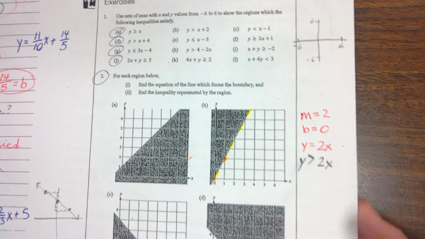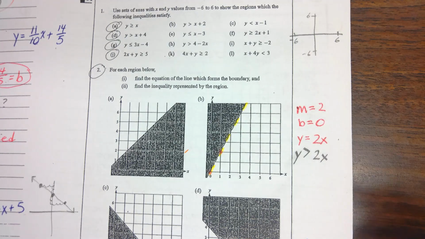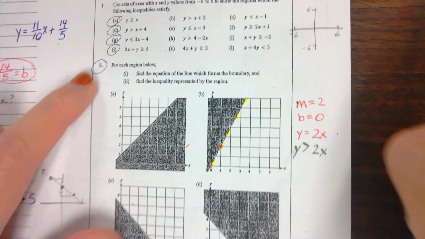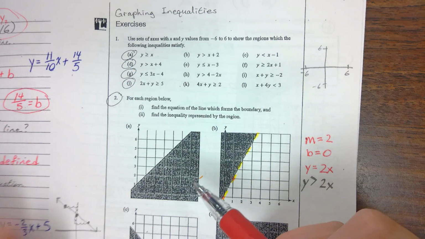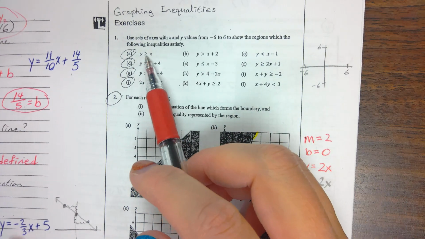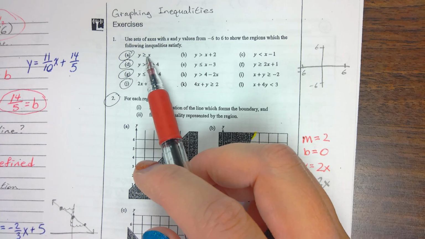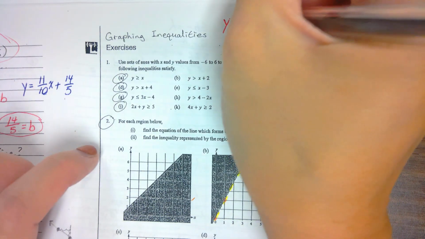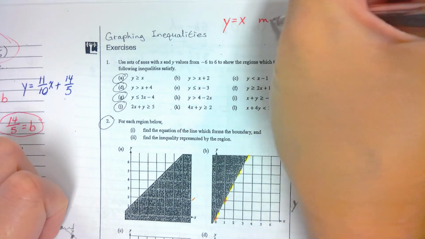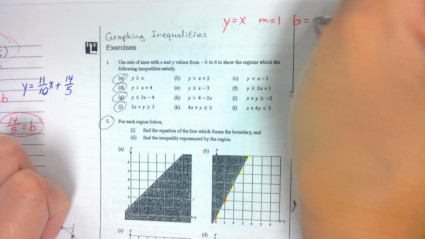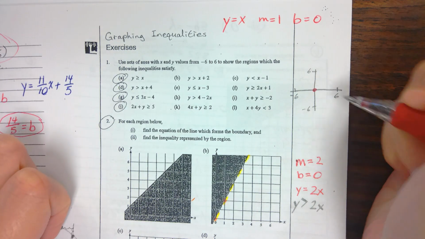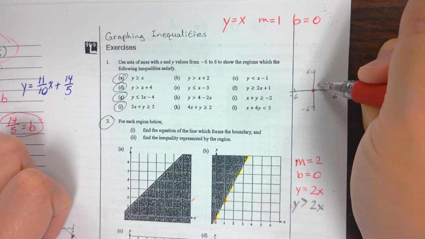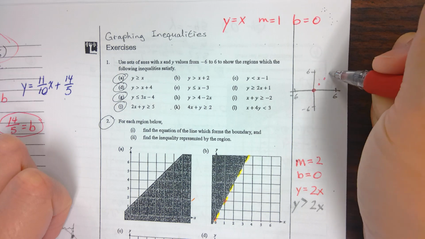Okay, so taking up page 6 really quickly. These inequality graphs right here are ones where you have to shade. Just like this one, if it was y equals x, if it was an equal sign, I know that my slope is 1 and my y-intercept is 0. So when I graph it, it's at 0, 0, and then up 1 over 1, up 1 over 1, up 1 over 1.